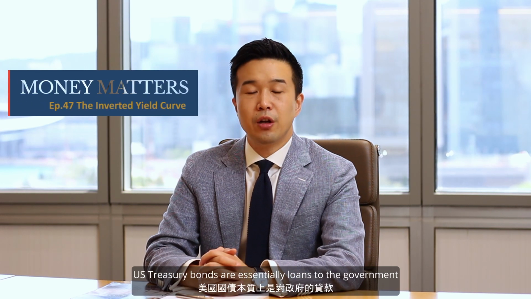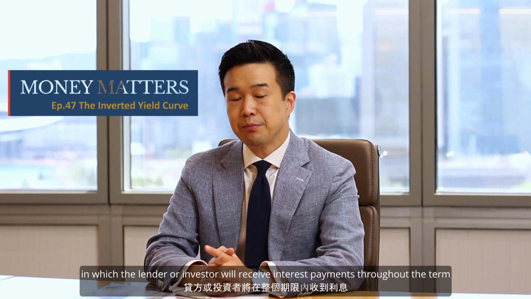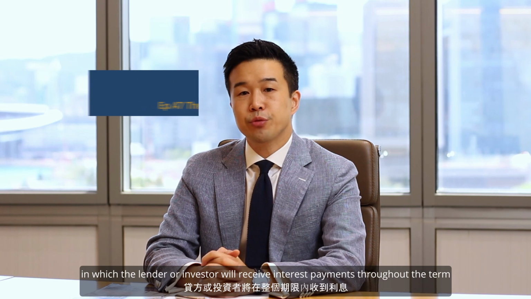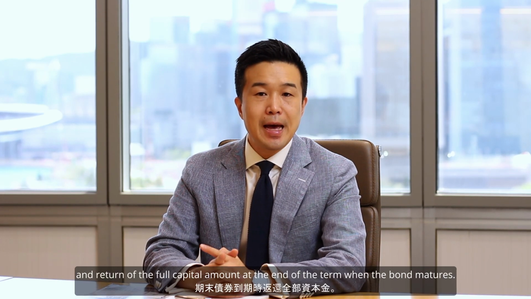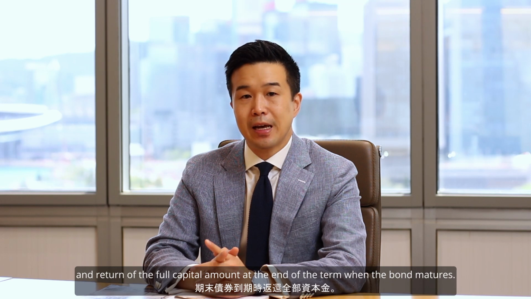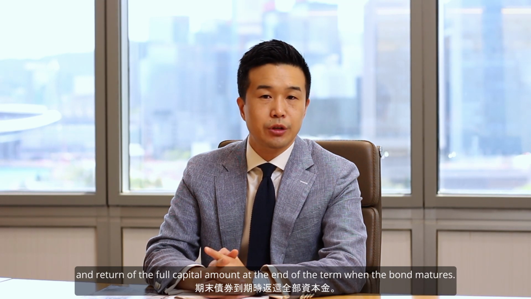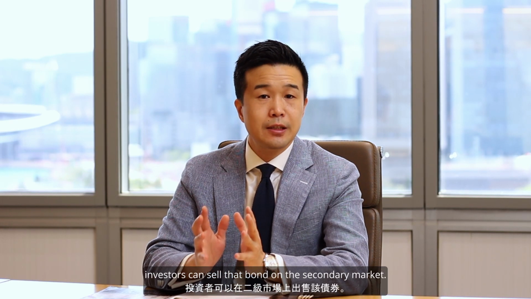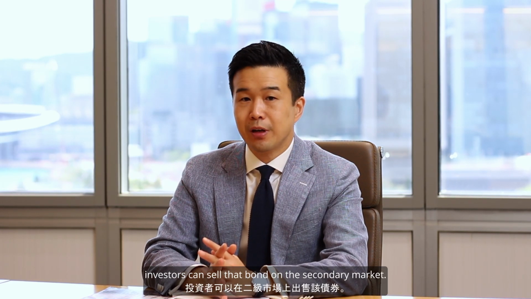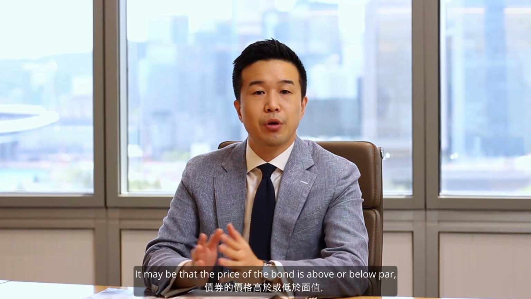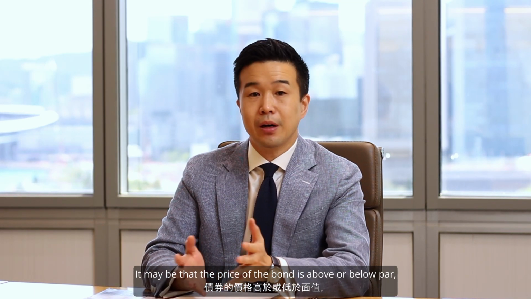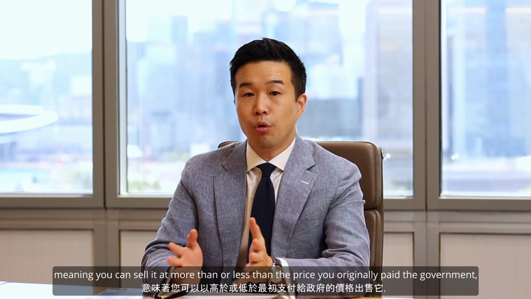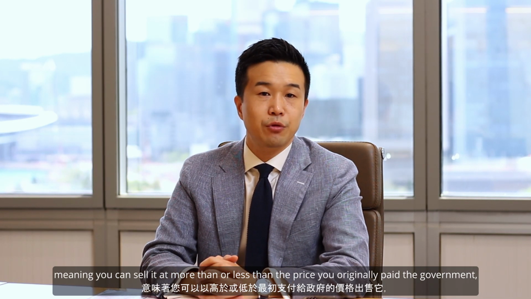Let's backtrack a little. US Treasury bonds are essentially loans to the government in which the lender or investor will receive interest payments throughout the term and return of the full capital amount at the end of the term when the bond matures. However, instead of waiting for the bond to mature, investors can sell that bond on the secondary market. It may be that the price of the bond is above or below par, meaning that you can sell it at more or less than the price you originally paid the government, which is called the principal.